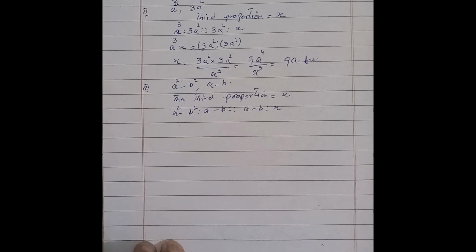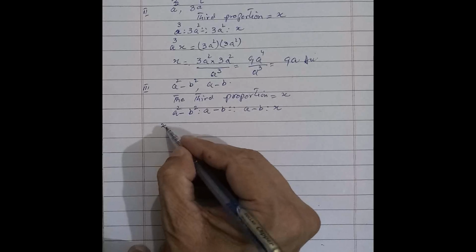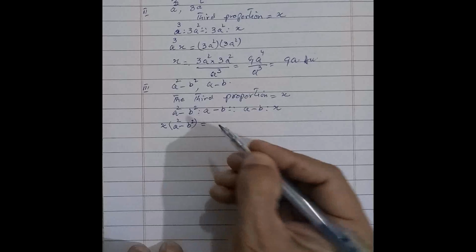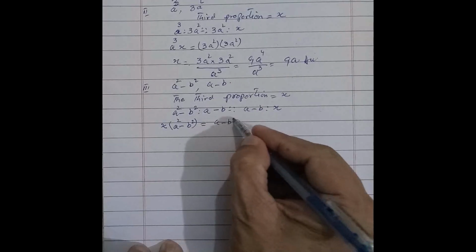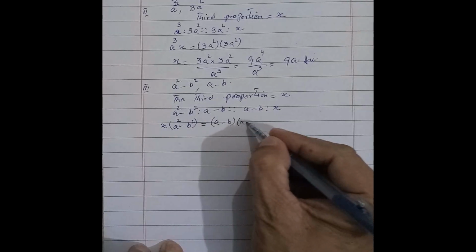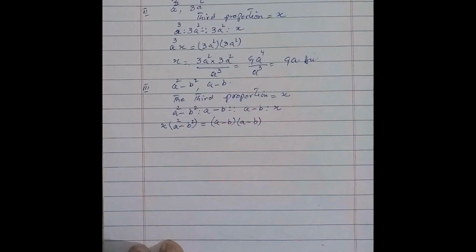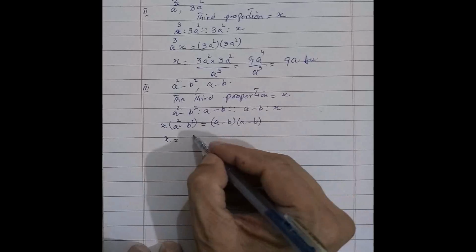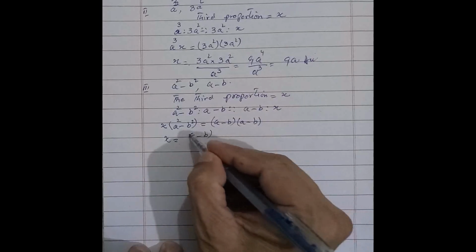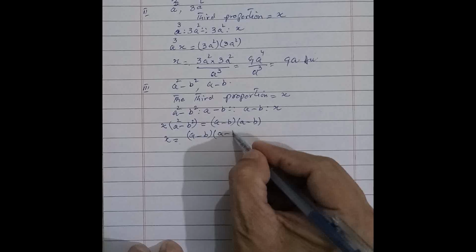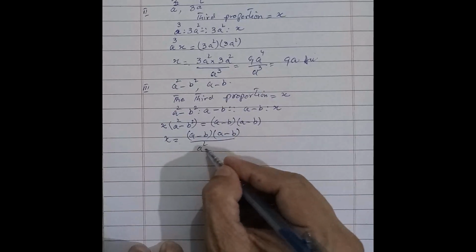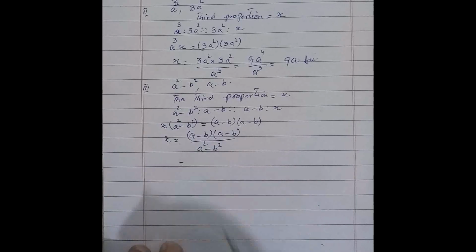Same here, the product of external values is equal to the product of internal values, which is x into a^2 minus b^2 is equal to a minus b into a minus b. Now simplify these values. We get x is equal to a minus b into a minus b over a^2 minus b^2.